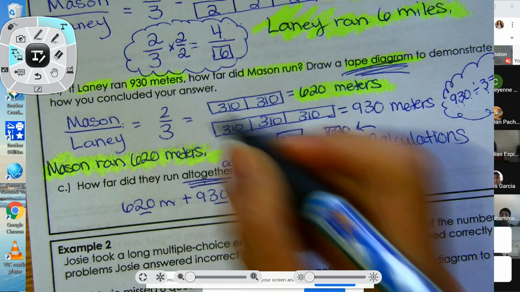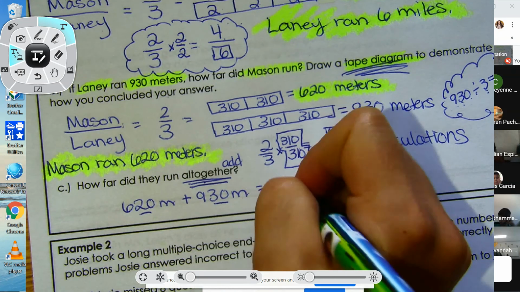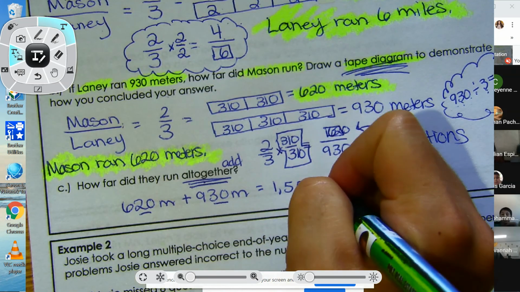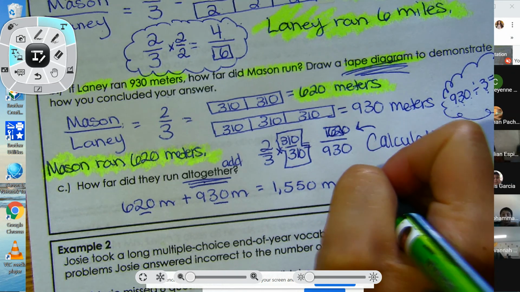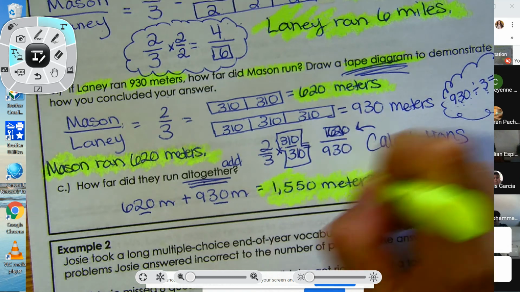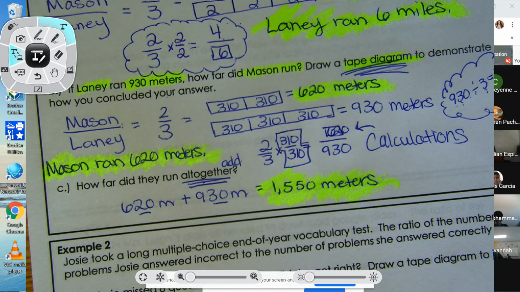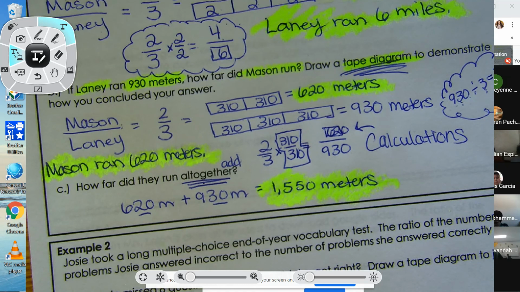Plus we have this 30 and 20. So 30 plus 20 we know is 50. So this is going to be 1,550 meters is what they ran all together. Okay, any questions about that?